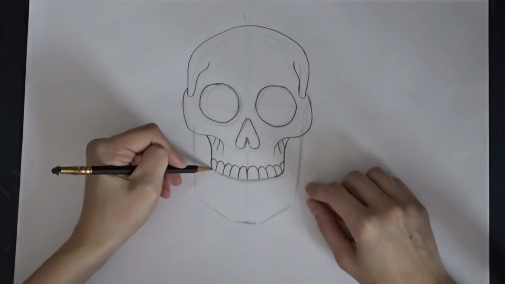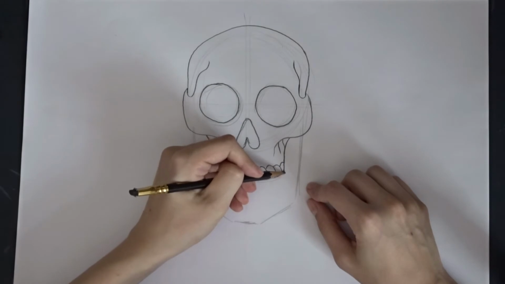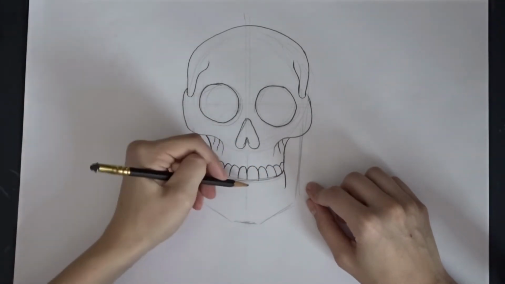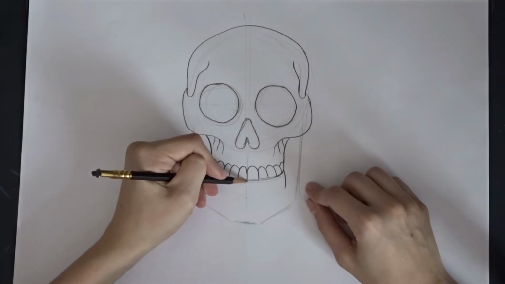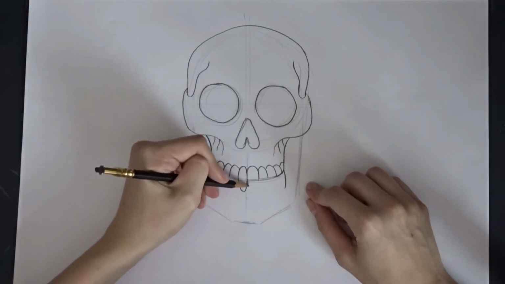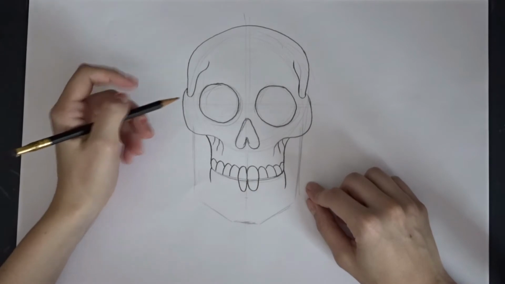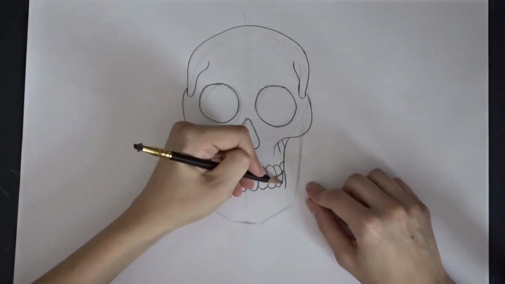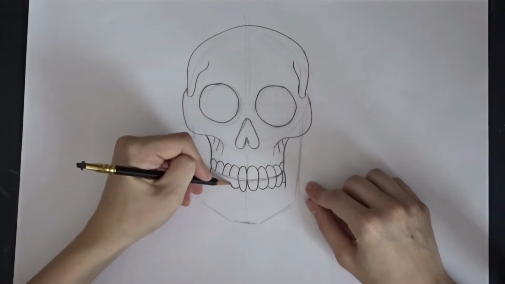Now that I have the top row of teeth, I'm going to draw lines here showing where my bottom row of teeth is. Once again, I'm going to figure out where I want my bottom 2 teeth to go, and they should line up with the top ones. And then I'm going to stack these back. I want my teeth to line up.